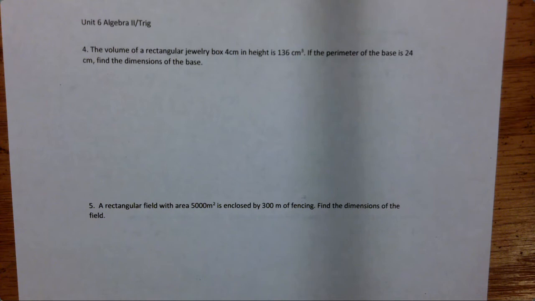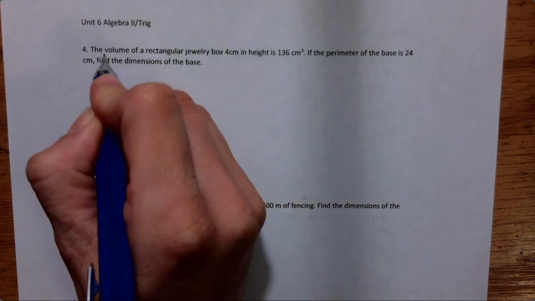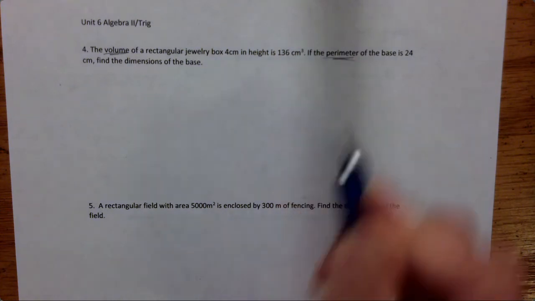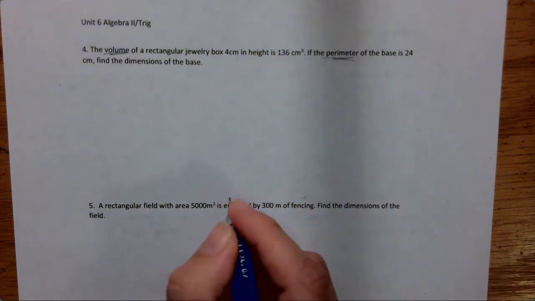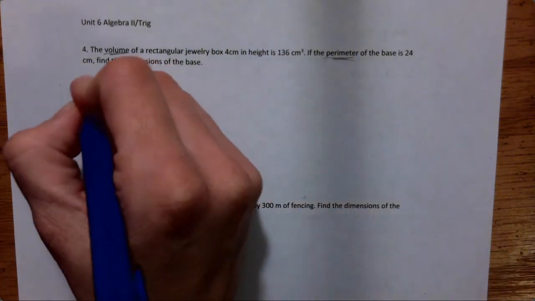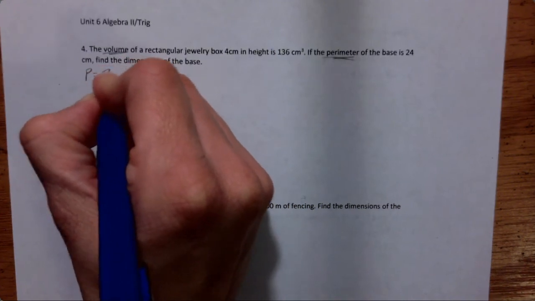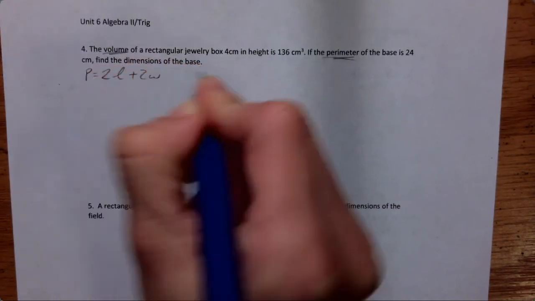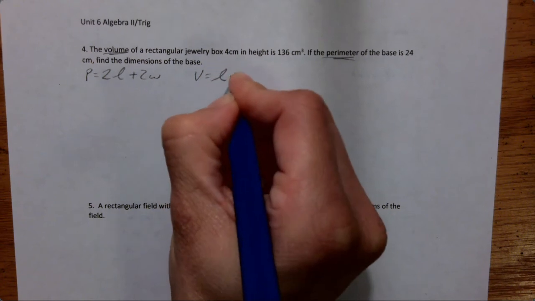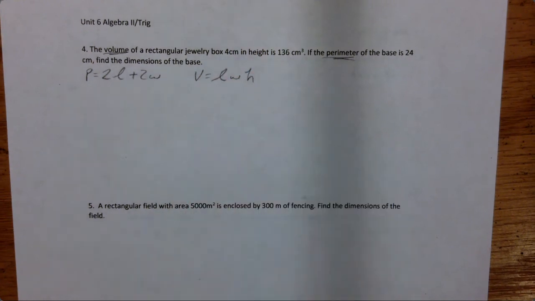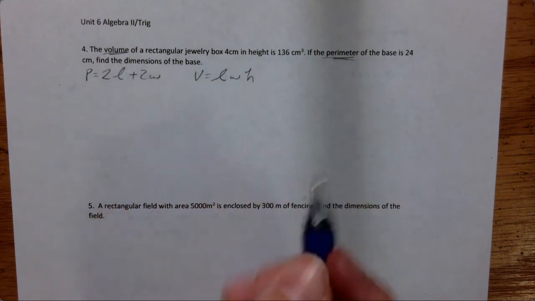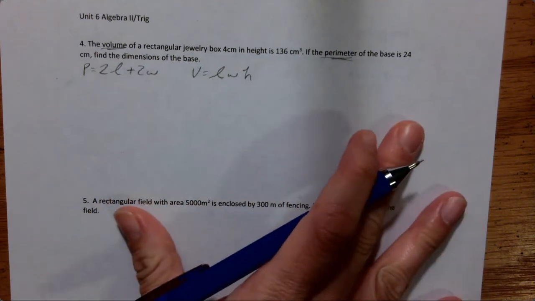Okay, so we've got a couple of things here. We know the volume and we know something about the perimeter, okay? So the first thing I'm going to do is just, in general, write those equations. Remember, perimeter equals 2L plus 2W, and the volume equals length times width times height. And so now that I know these things, I'm going to go ahead and substitute in what I know.